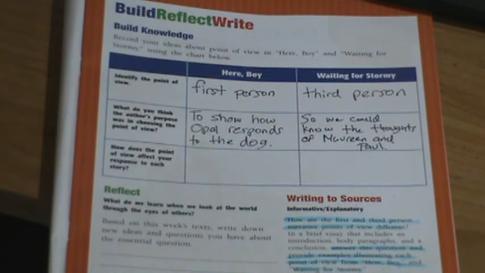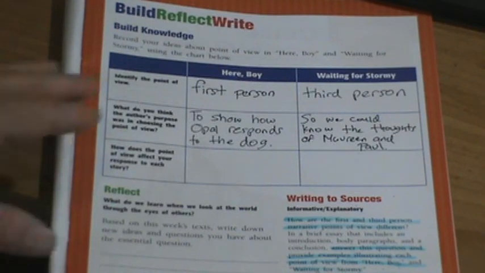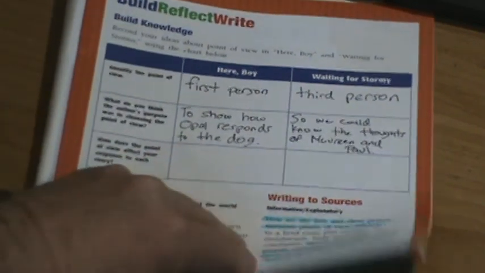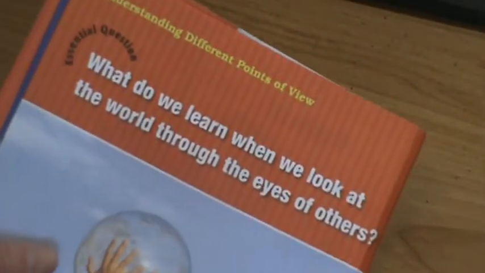Okay, so we're going to work on these tomorrow. Kind of a short lesson, but really important to learn how to identify that first person and third person. I think this is a good way to do it. And also think about our essential question. What do we learn when we look at the world through the eyes of others?